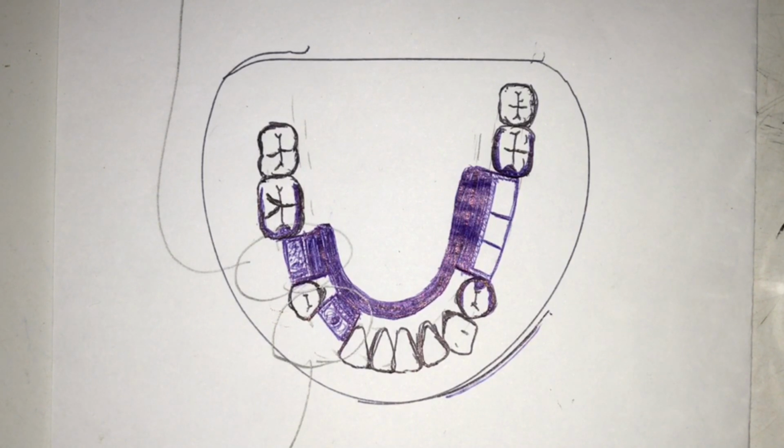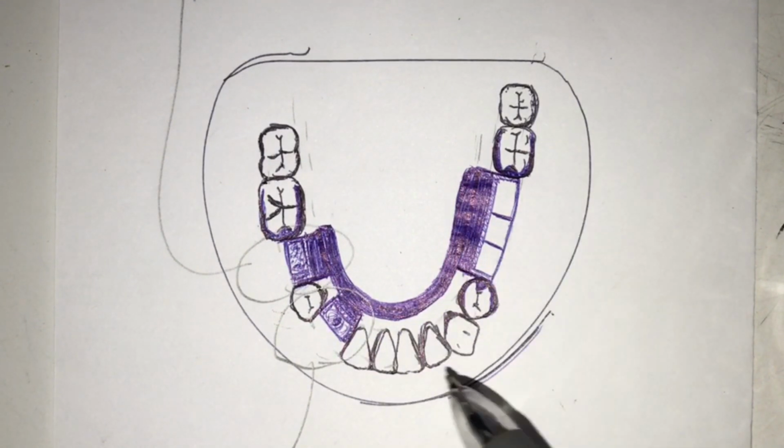So normally when we come across a pier abutment tooth, we do not really use it as an abutment. Rather, we just plate it using proximal plates for it to be sterilized. We do not give it any load. And then we design as usual.